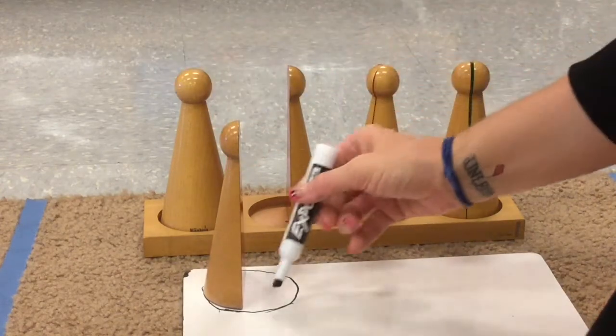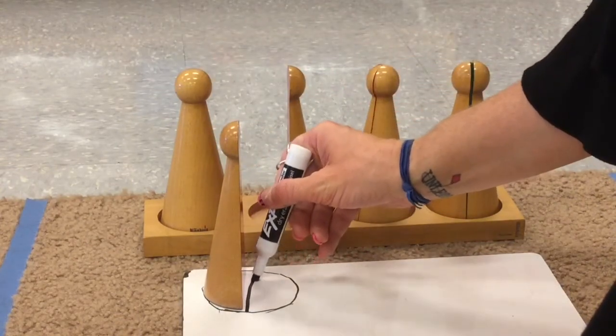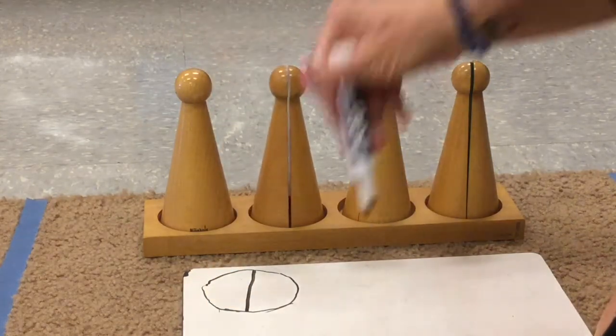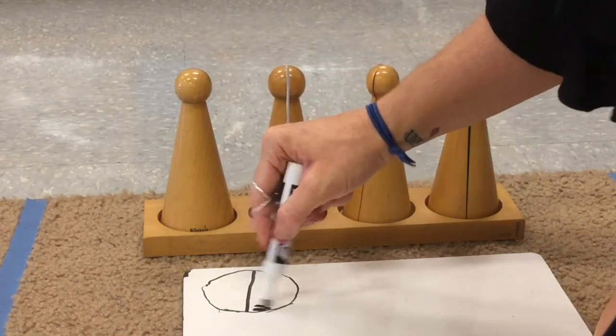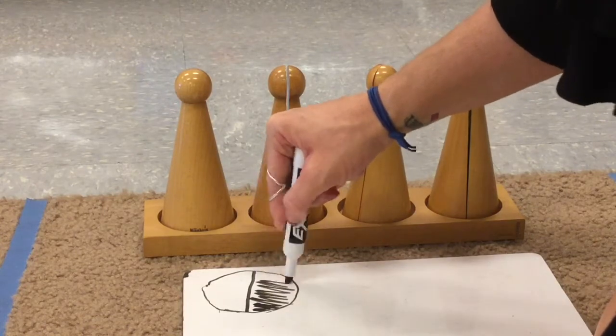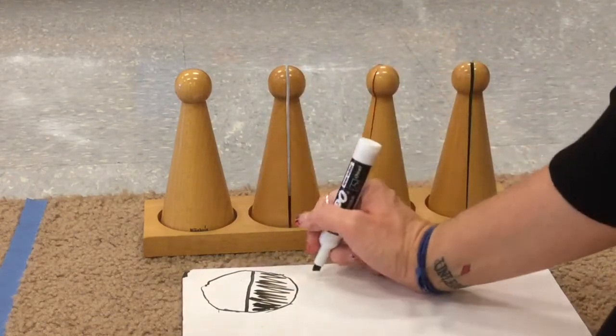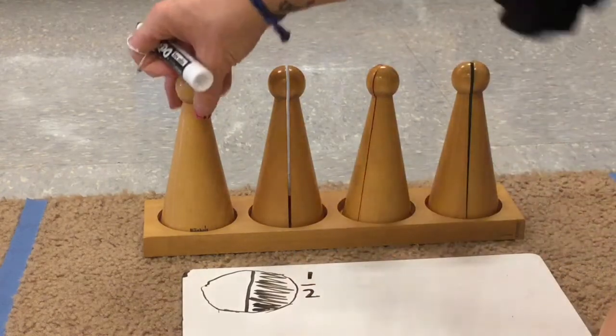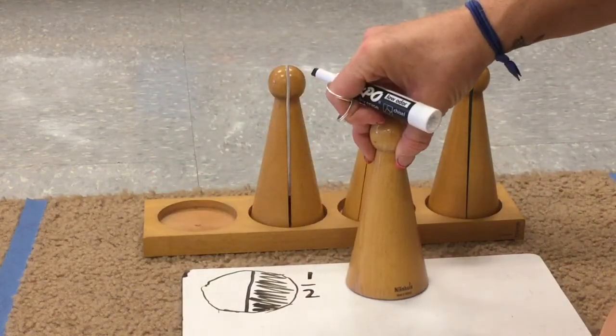There's my half. So I'm going to create my 2 equal pieces, my 2 halves, but I'm only going to color in 1. I need 1/2. And that fraction looks like this. 1/2. Now I'm going to do the same thing over here.